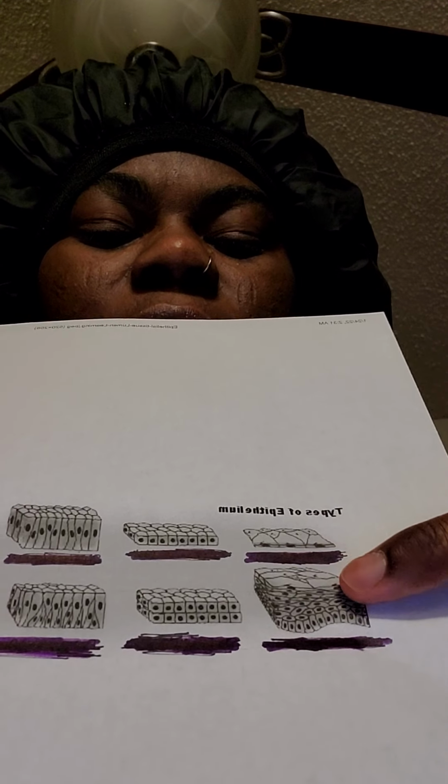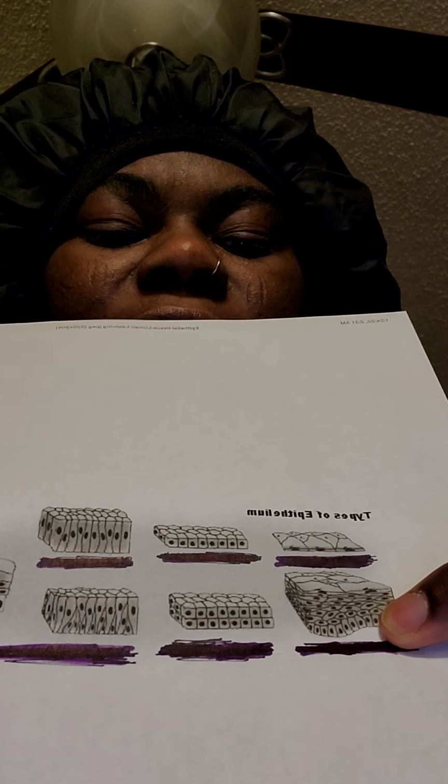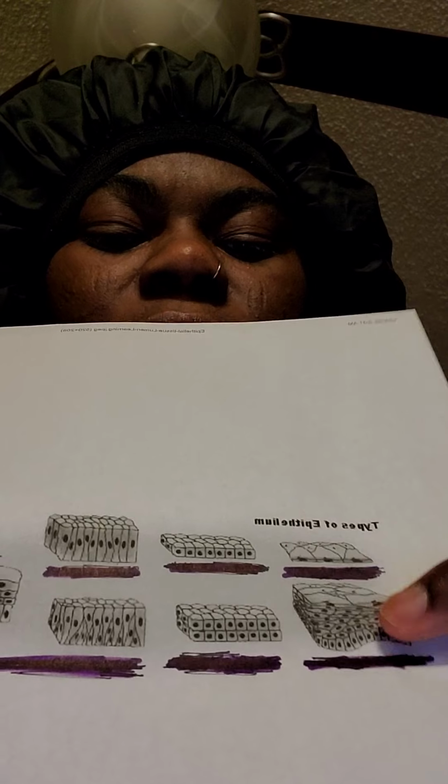So for the location, a picture example of epithelial is this one, the simple squamous, and this one is the stratified squamous.